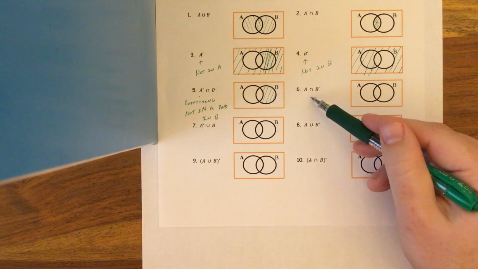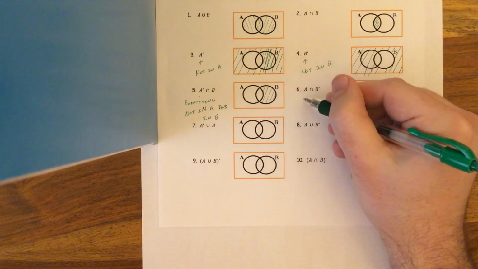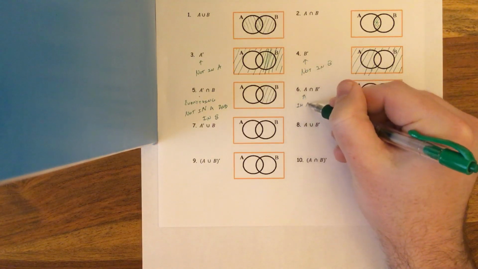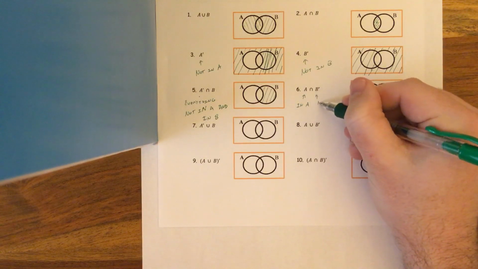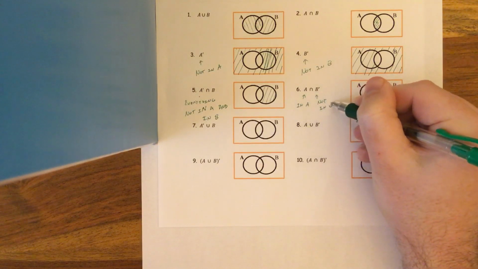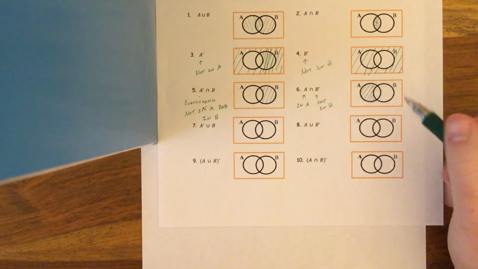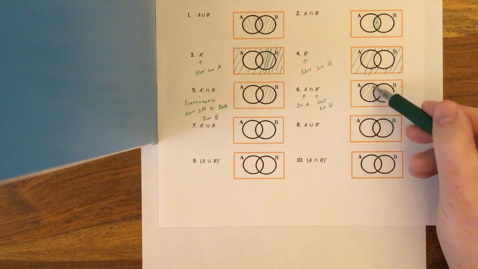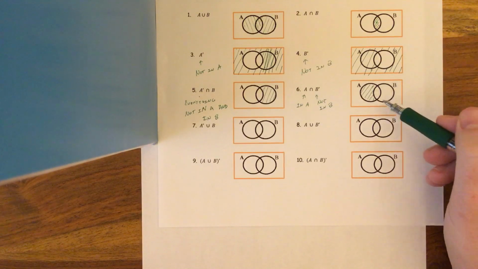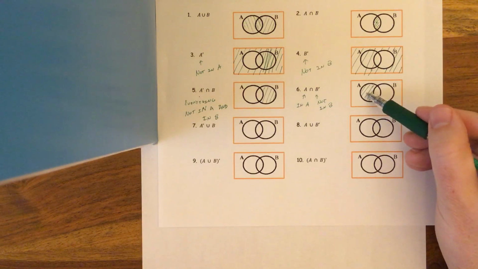This is going to be very similar. This is everything in A, but not in B. And this would just be this guy over here. So everything in A, but not in B. This is the only thing that is in A but not in B.